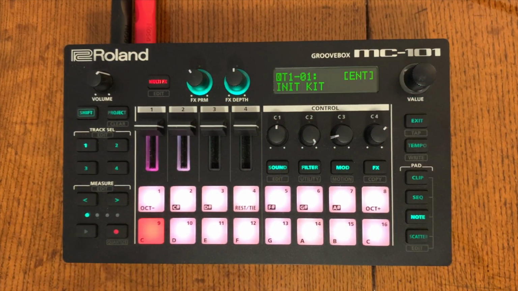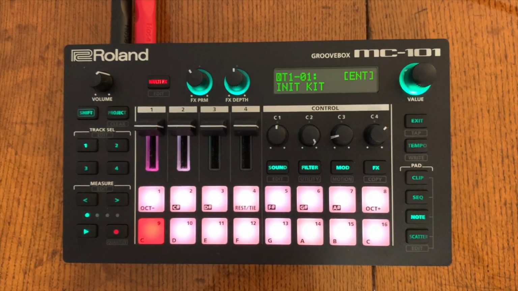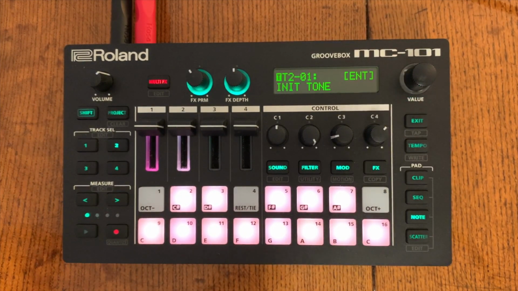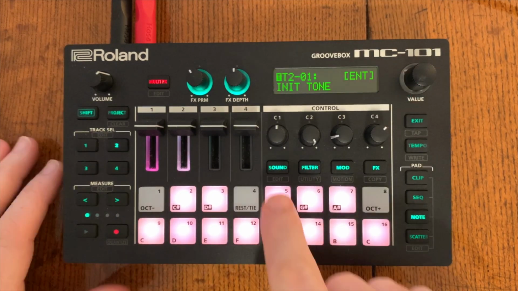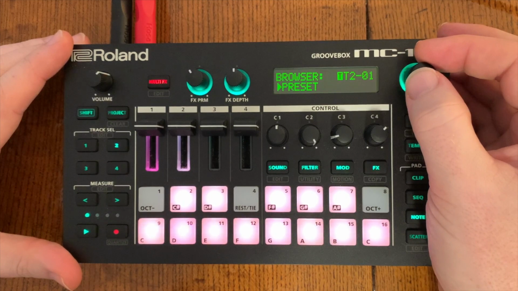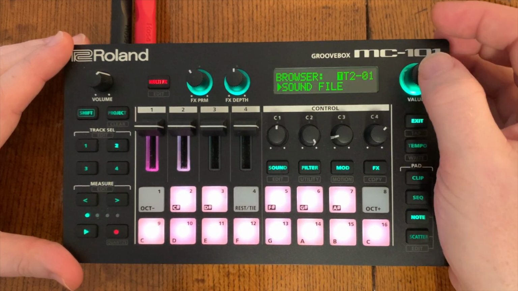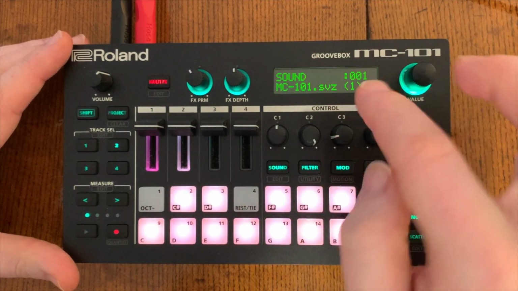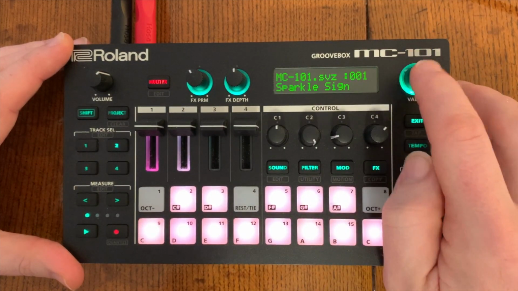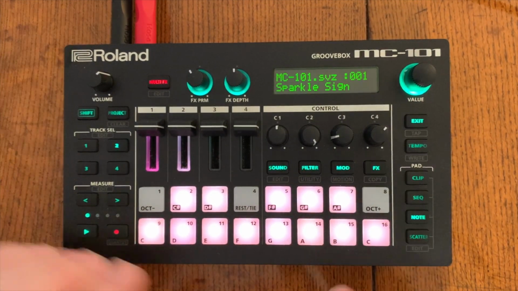Okay, so I threw the SVZ file onto the SD card, and here we are on the MC101. So I just started a new project. Track 2 defaults to tone track. So let's take a look. We want to press the encoder, so we'll take a look for our sound on the SD card first. Let's go over to sound file. There we are, mc101.svz. Let's click that, and we see my sound, which is sparkle sine. There we go, so it should be on the keyboard now.